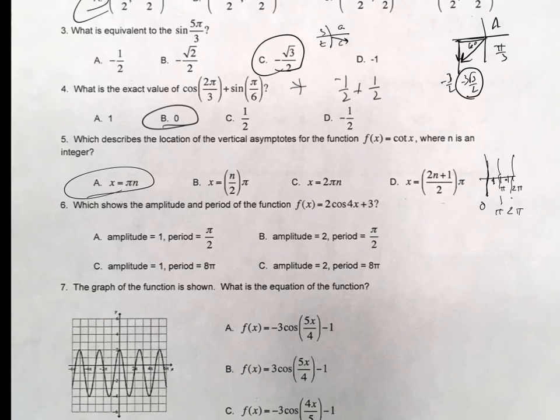For number 6, they're just asking you for the parts. Of course, the amplitude is 2. So that rules out A and C. For the period, the formula is 2 pi over b. And your b, of course, is 4. So we have 2 pi over 4, which is pi over 2. So it looks like it's going to be B.